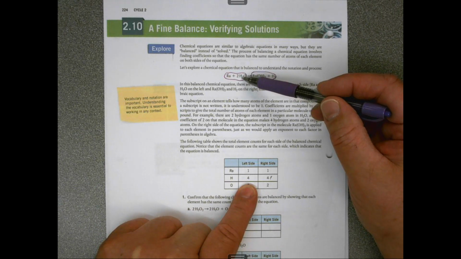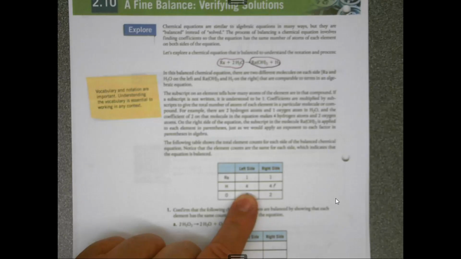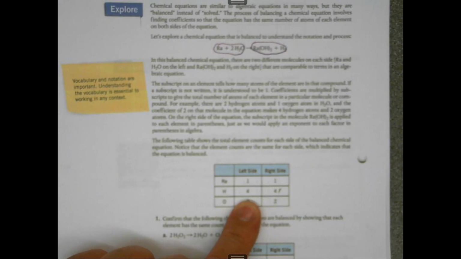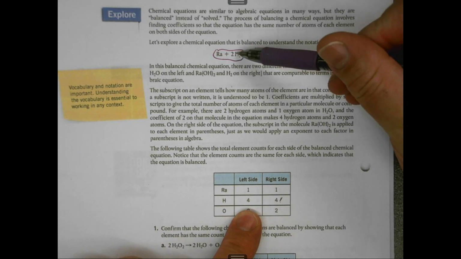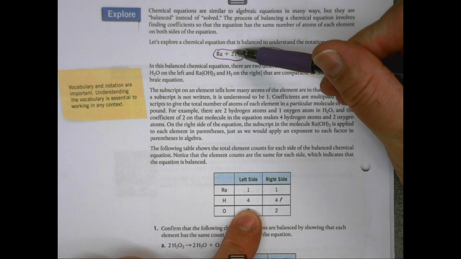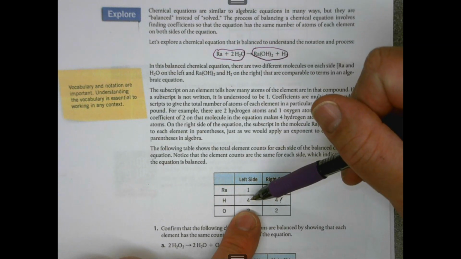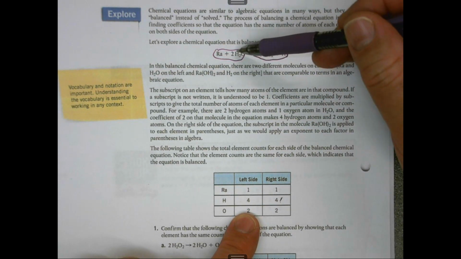And let me zoom in a little bit here so we can see. And we've got two elements of hydrogen times two. So that gives us four elements. And let's see, we've got two elements of the oxygen.